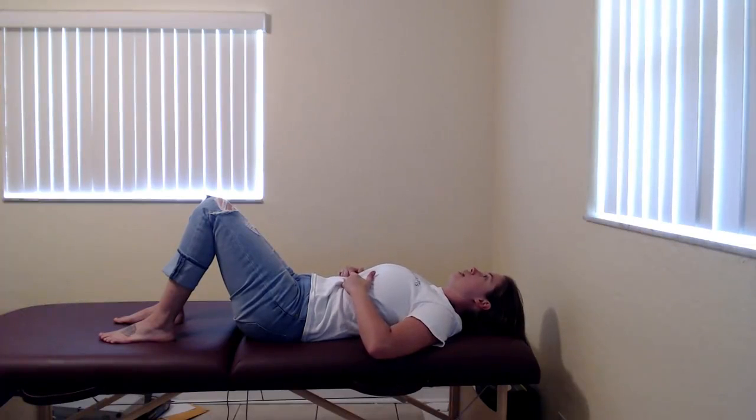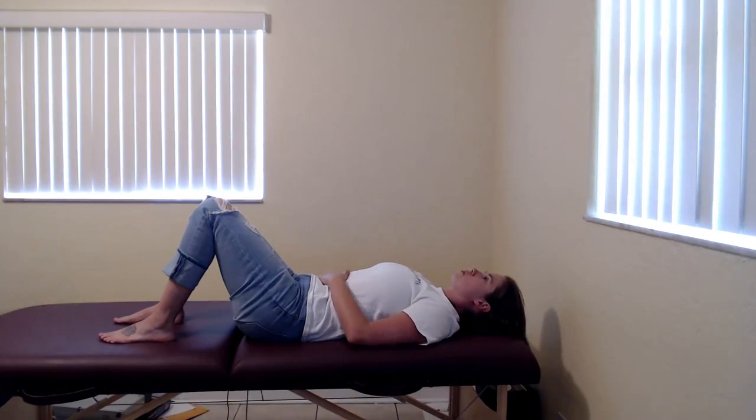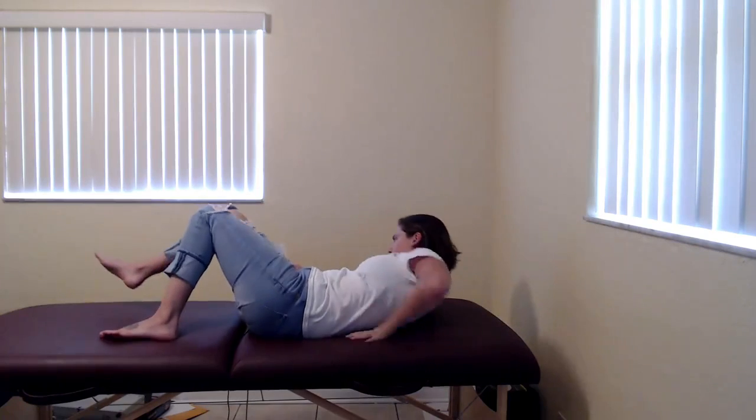If you do have pain, or if you have tension, or if you notice a difference, you want to make note of that, because that's something that we can treat. That's something that you need to get assessed and determine why that impairment is occurring. So that's one other thing that you can do.